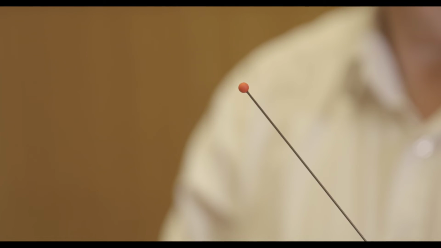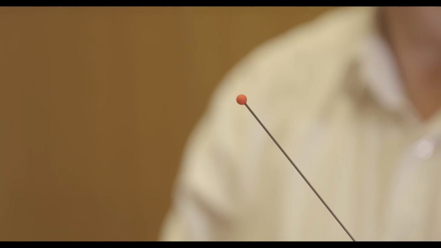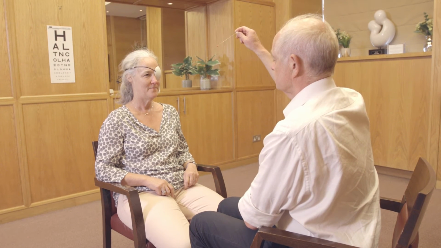Testing the visual field with a red object, for example, a red pin. This is a more refined means of testing the visual field than finger counting. Patient again covers one eye and fixates on the examiner's nose. The red object, held at arm's length from the patient, is slowly introduced into the visual field from the periphery. Do not move it too quickly. Again, it is important to bisect each quadrant.